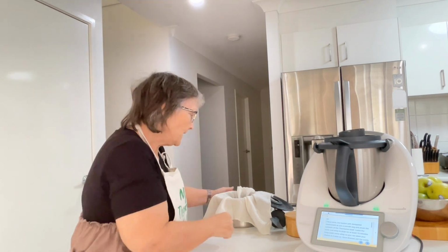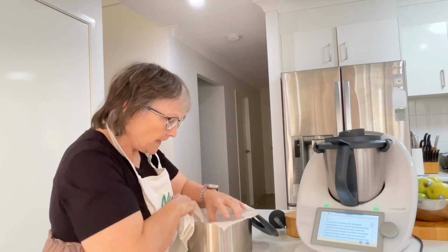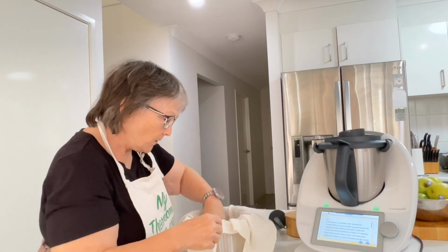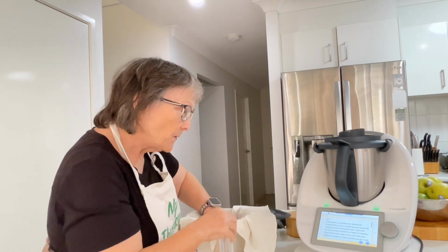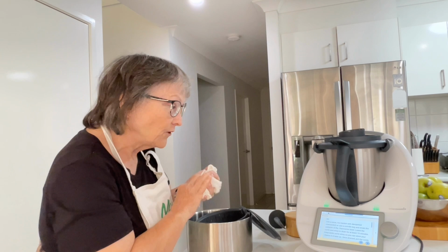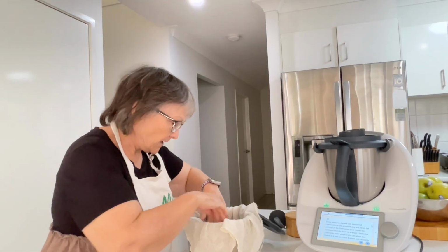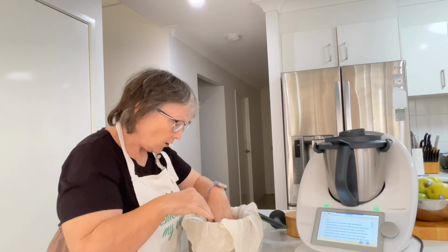So it says to line a sieve. So I've got the simmering basket, and I've got it lined with some cheesecloth. They say with dampened cheesecloth. Oh, righty, I'll dampen this. Hang on. Righto. Let's just pretend I was organised. Dampen cheesecloth.